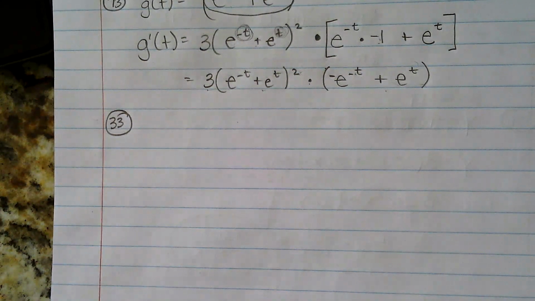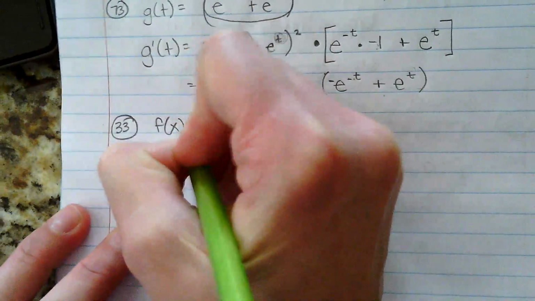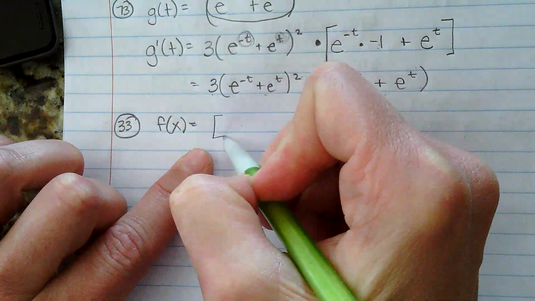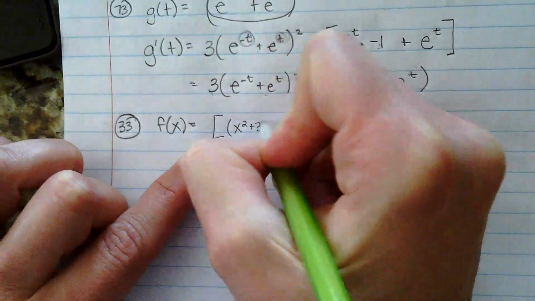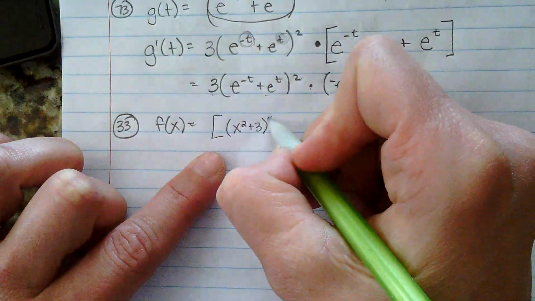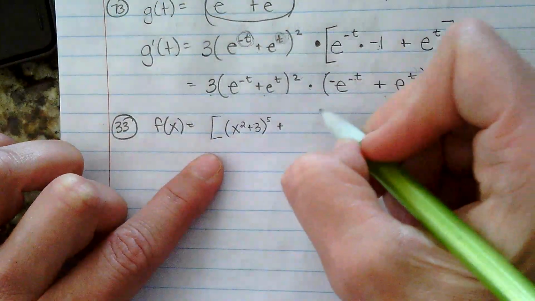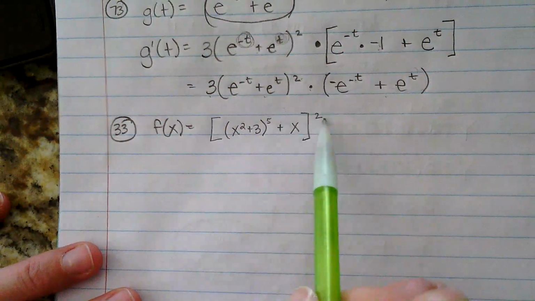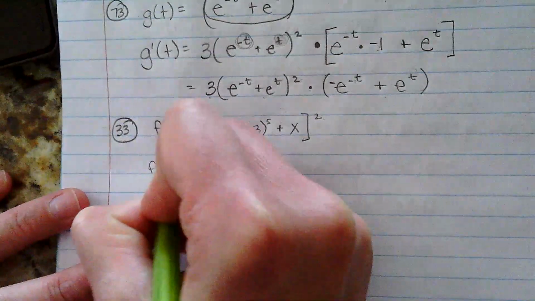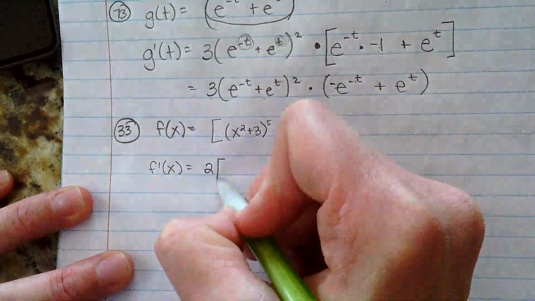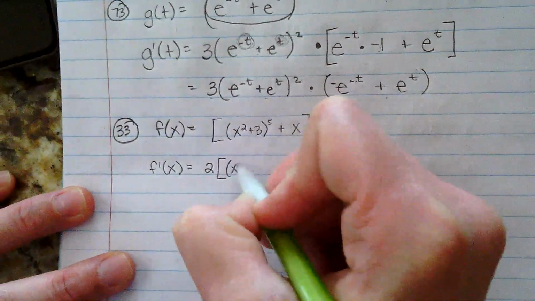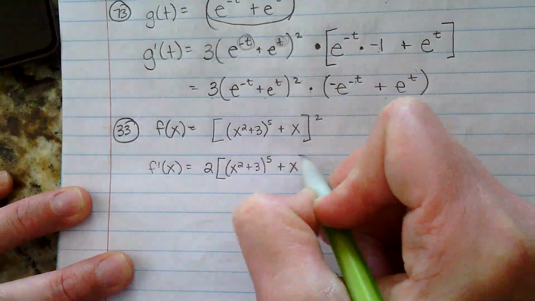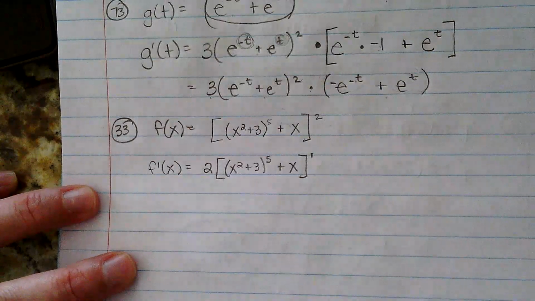And then 33. Oh, okay, this one's a layered one. F of x equals brackets, parentheses, close brackets, squared. So outermost perspective, this is something squared. So the power rule, bring your 2 out in front, don't touch a thing. Technically drop to the first power, times the derivative of what's inside.